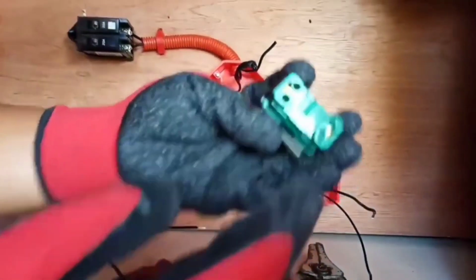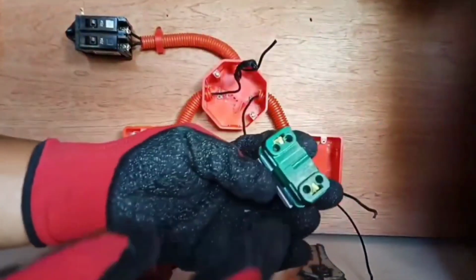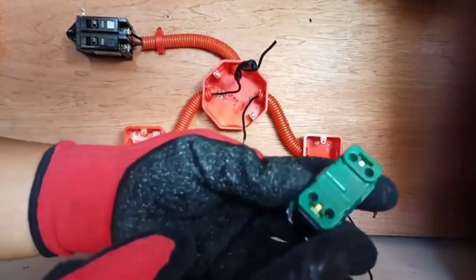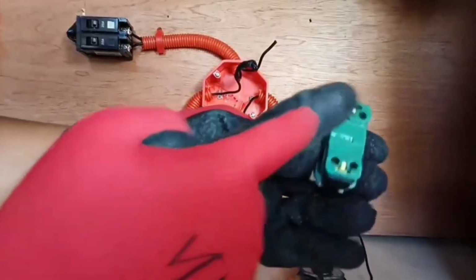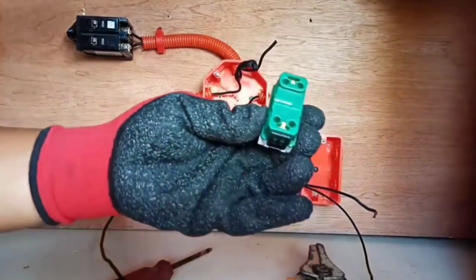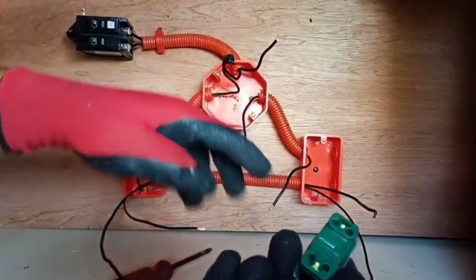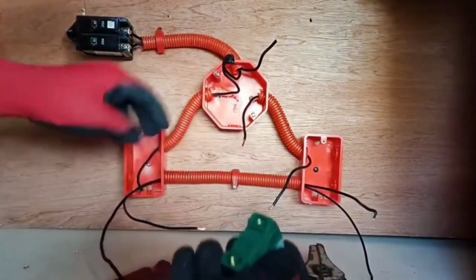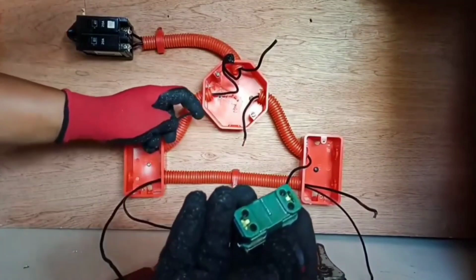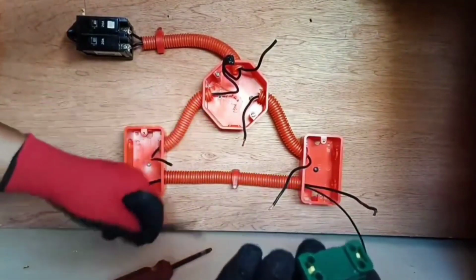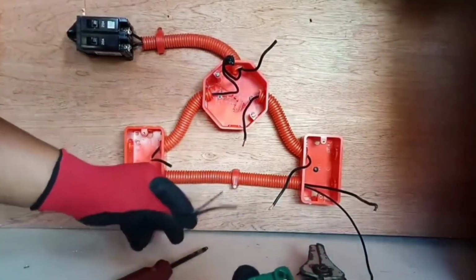If you can see, there are numbers on the switch. Number 0 is common. Number 1 and 3 are the travelers. Connect line 1 into number 0. That is your common.